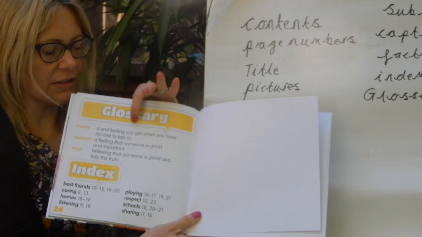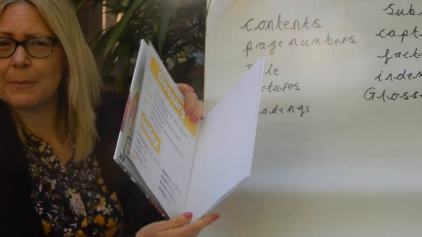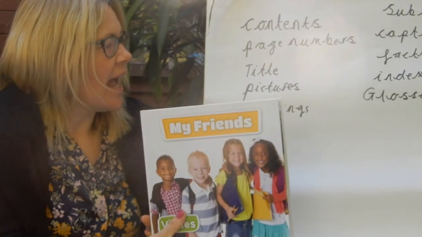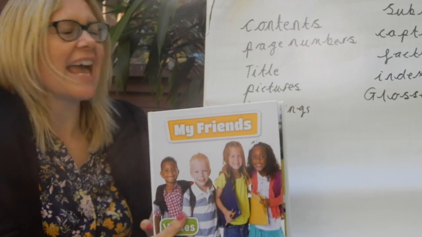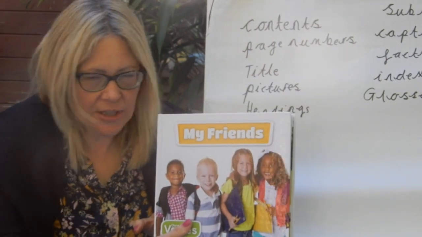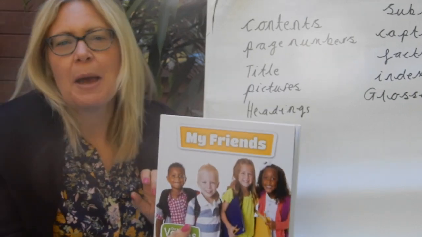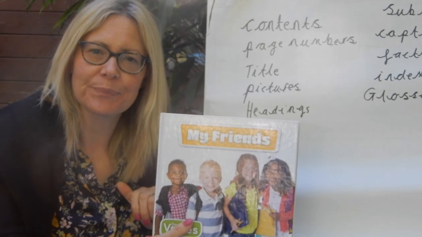So hopefully you found a glossary in the back of your book. If you get to the back and you haven't got one, well done for remembering it's usually at the back. Last one, let's say, can we find a heading in your book? So not the title, not the one on the front page, but a heading. Pause the video where you find a heading in your book.